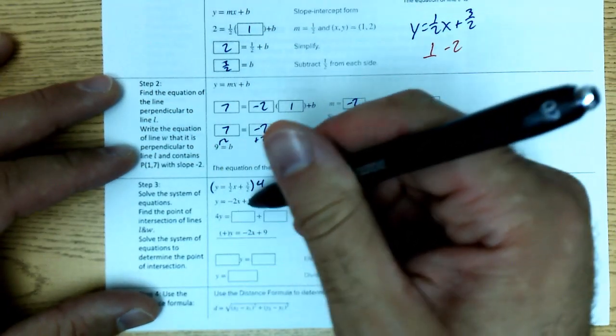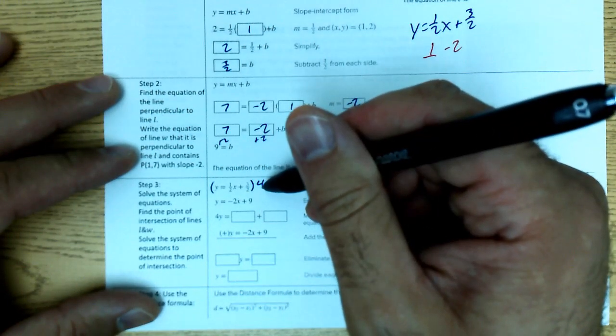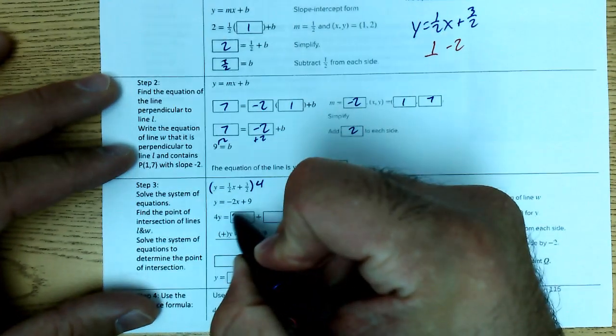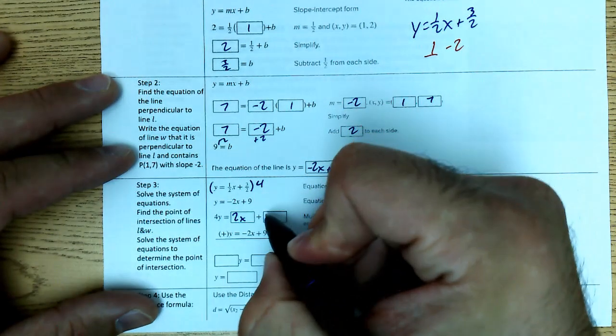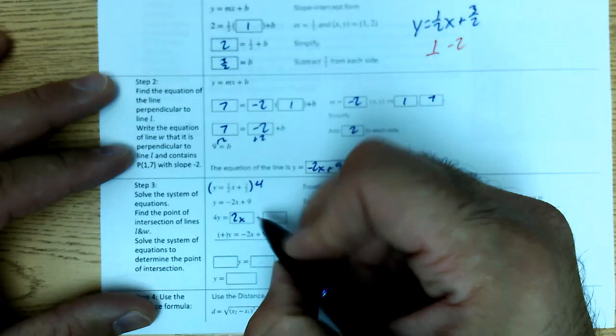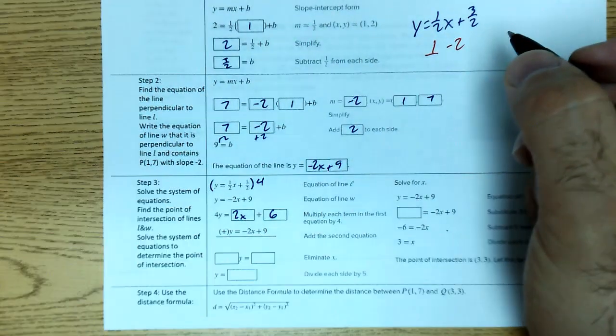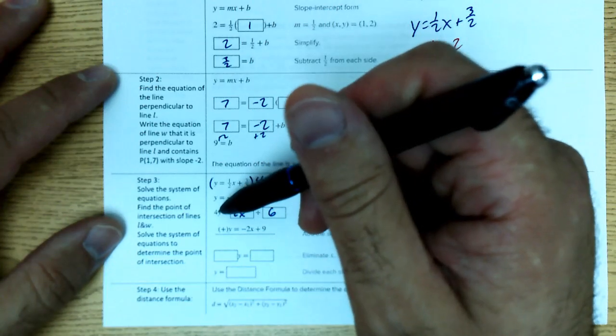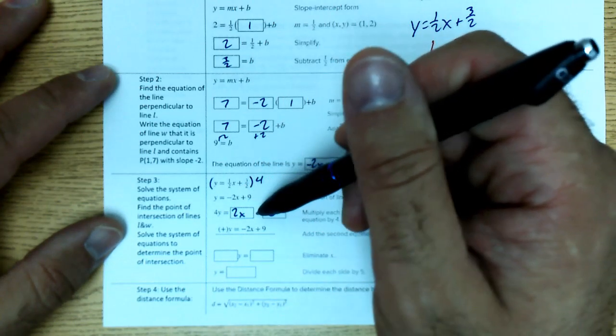So 4y is equal to, well, 4 times 1/2 is 2x plus 3 times 4 is 12, divided by 2 is 6. So my two equations for my system is 4y is equal to 2x plus 6.